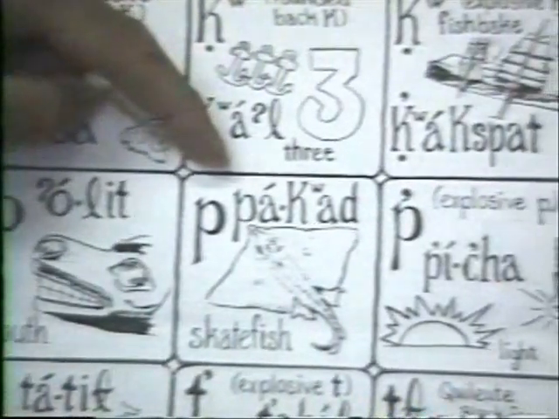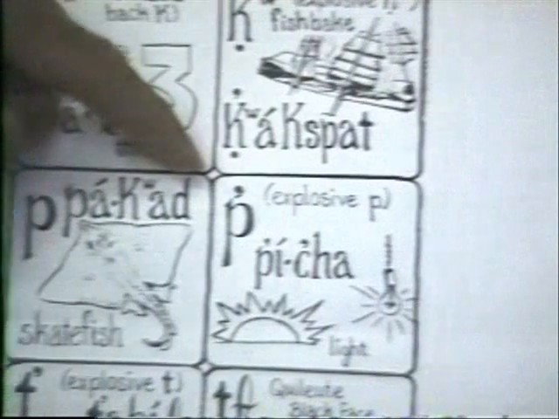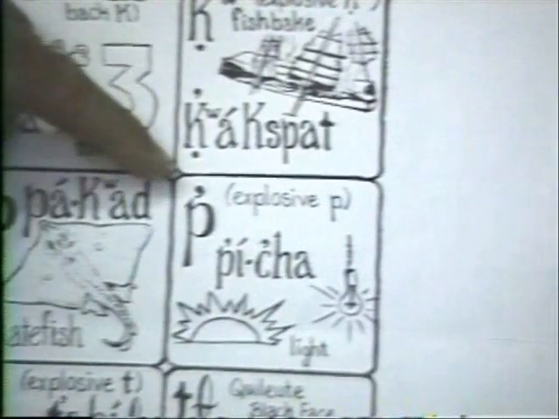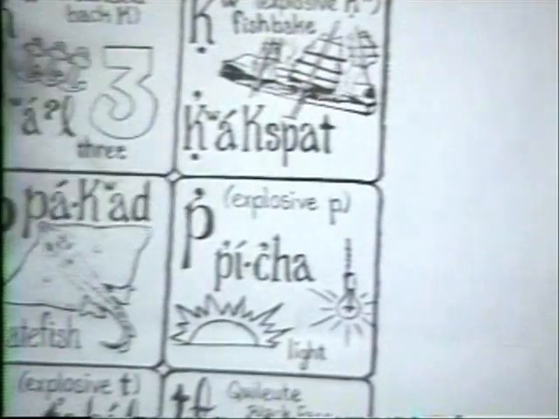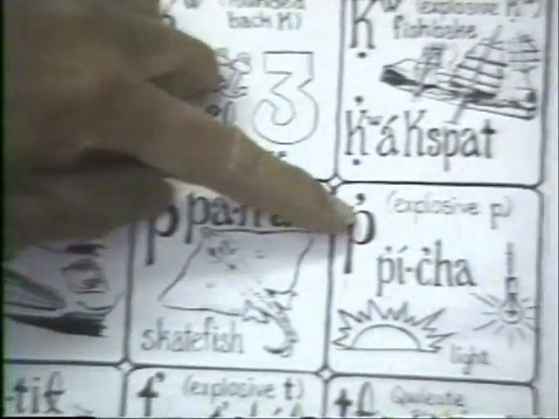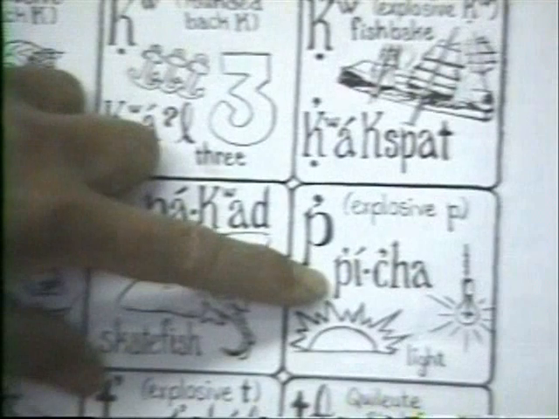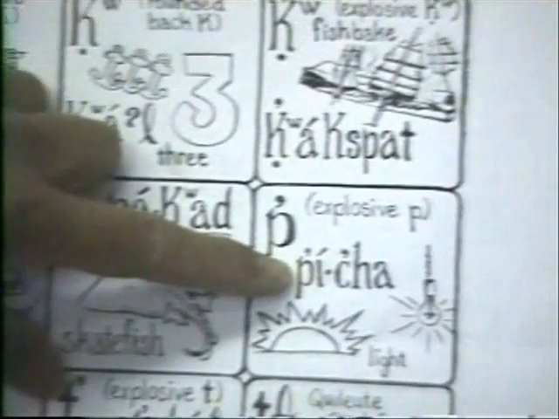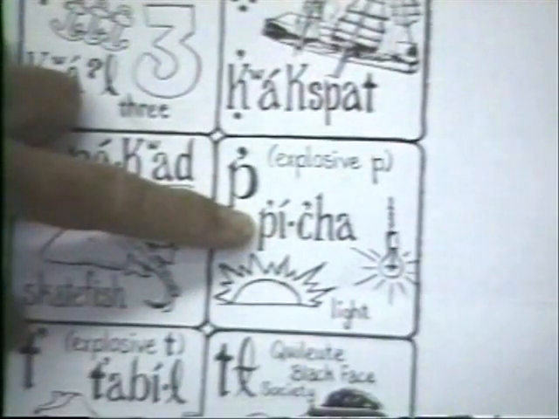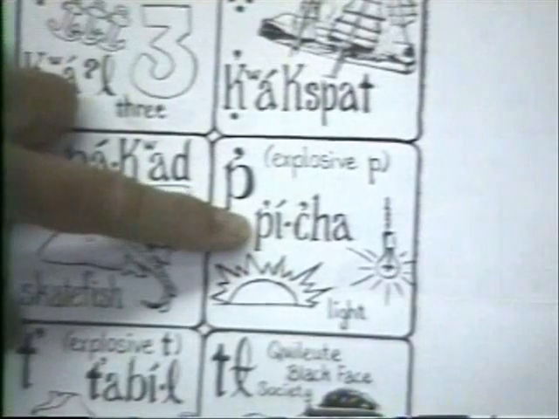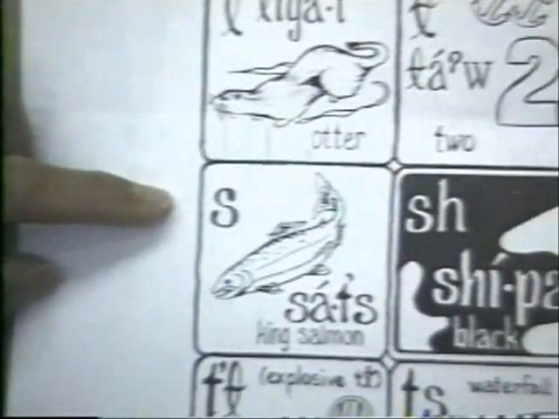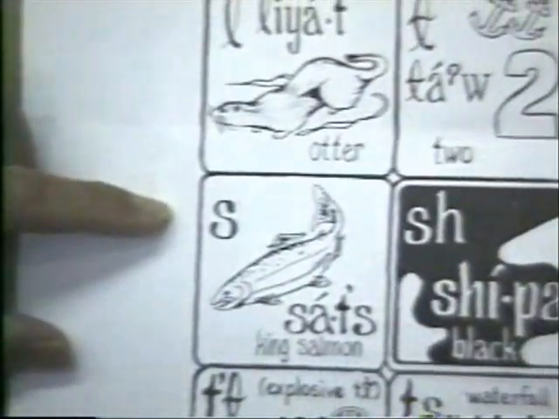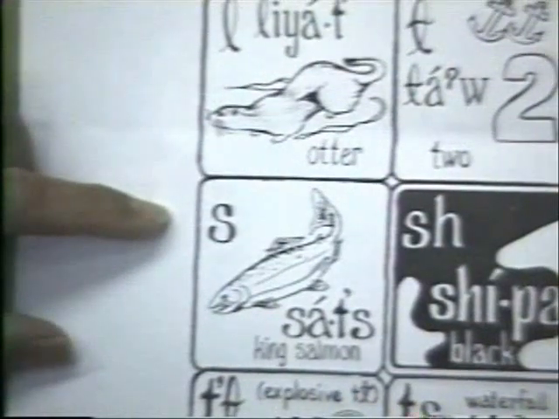Pa, quad. A, explosive P. Hear the difference between pa and a. Pa and a. Piṭū'a. It's that explosive ch and an explosive p. Piṭū'a. Sa, sat. Hear that explosive ts at the end. Sat.